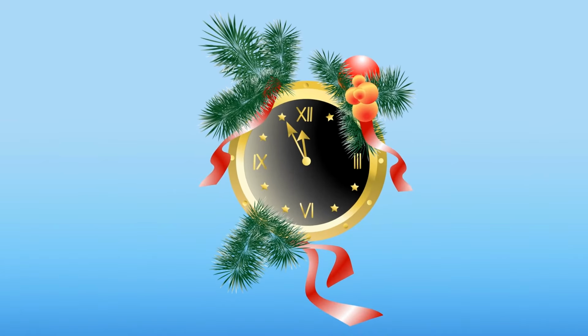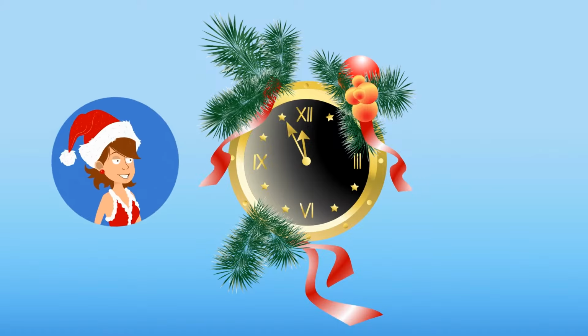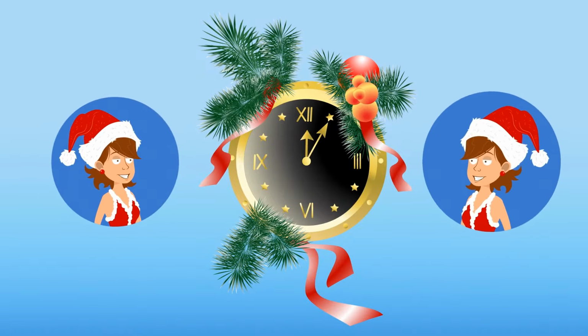They are twins, but they were born on New Year's night. Inez was born right before midnight and Betty right after midnight.